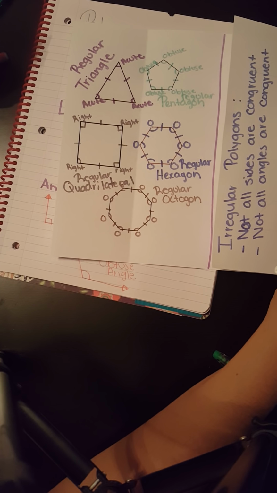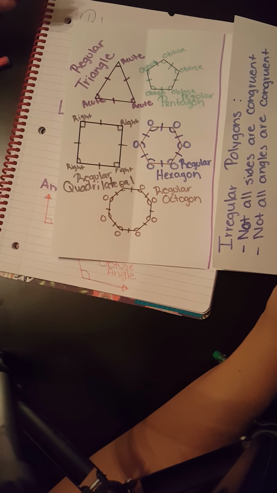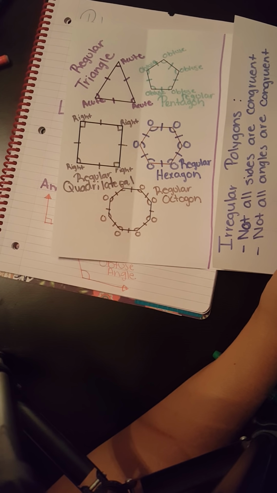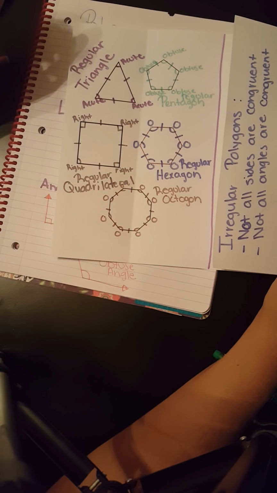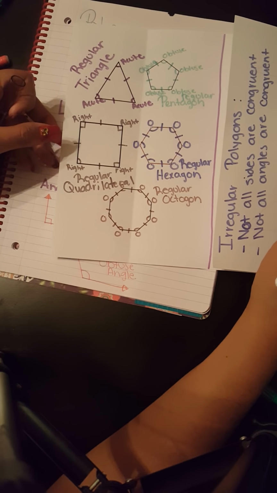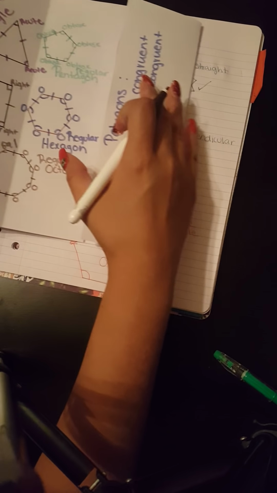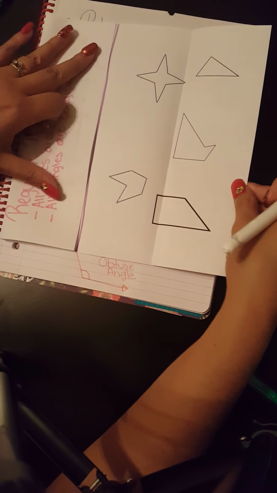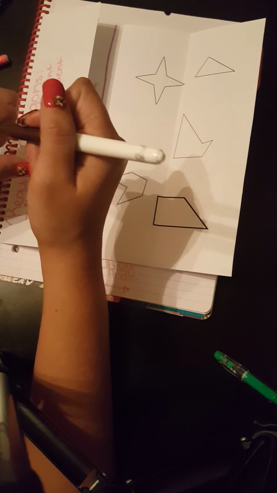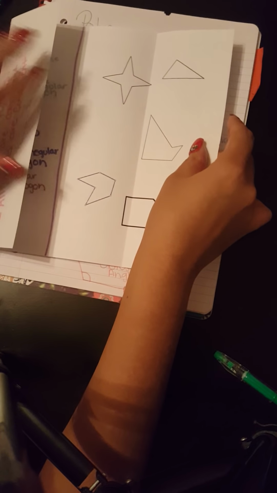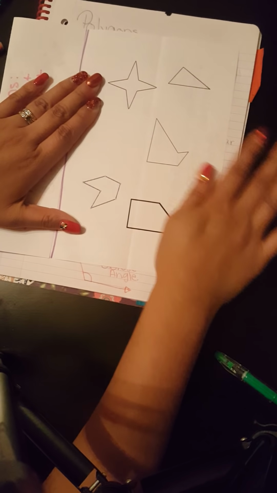Now that we know why regular shapes are called regular shapes, because they have congruent sides and congruent angles, you have to have both to be considered a regular polygon. And now that we know the name of the shapes based on the number of sides, we can look over here at the irregular polygons, the ones that we don't normally see in our posters for math, but they are very important in math. Let's look at these shapes.